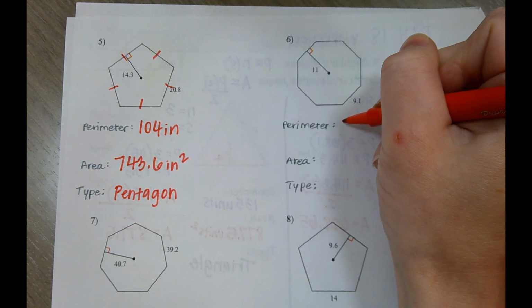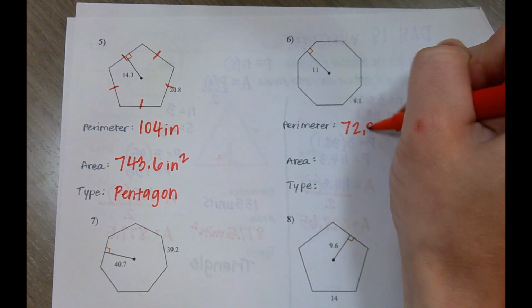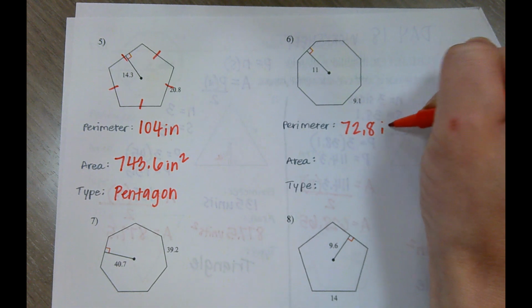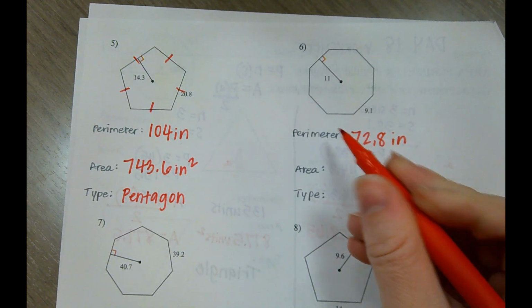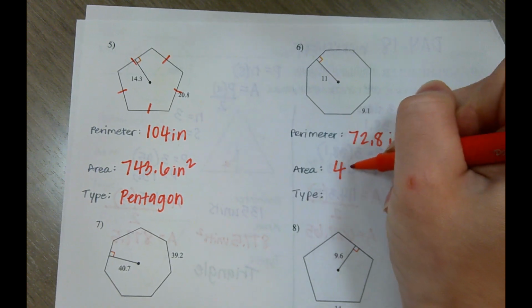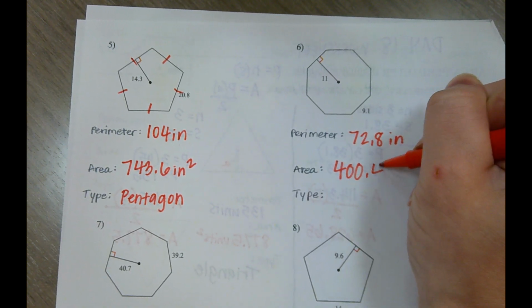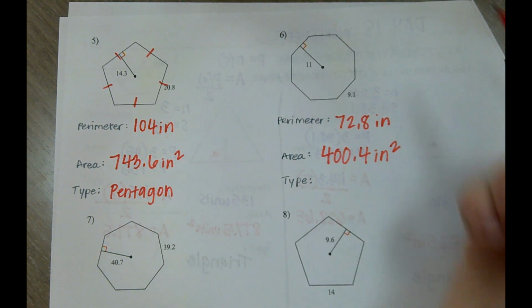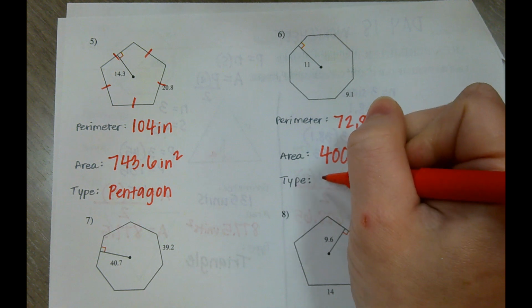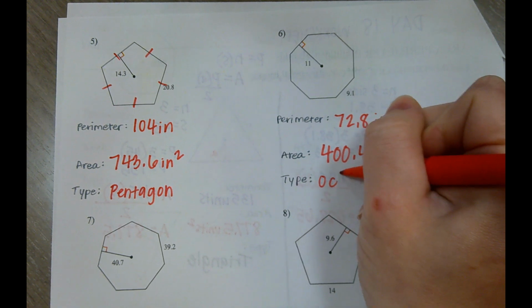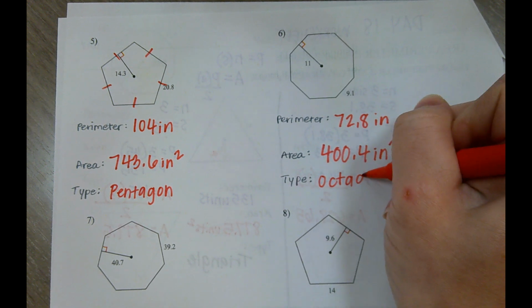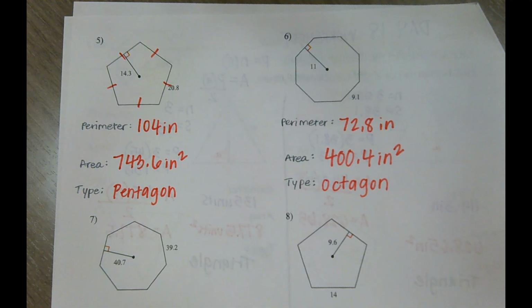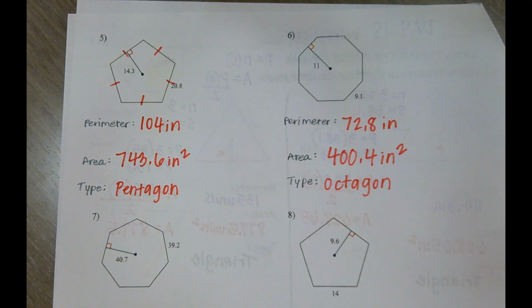Our perimeter is 72.8 units or inches, or whatever you chose. Your area, 400.4 units squared. And this is an octagon. It has 8 sides.